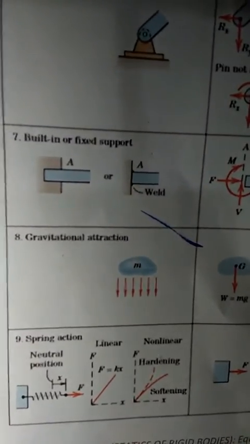So, ito yung reactions. May force along X, force along Y, at saka yung moment. Okay? So, next is yung gravitational. Sa gravitational attraction, nandyan yung weight. Okay? Lahat ng bagay is may weight. So, meaning to say, yung weight always acts at the center of a body. Okay? So, yan. Gravitational attraction.